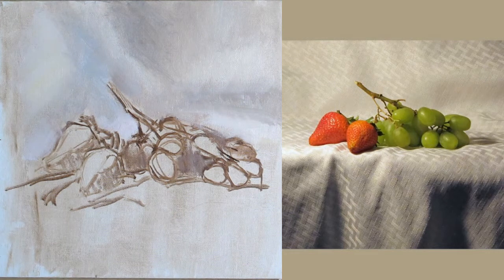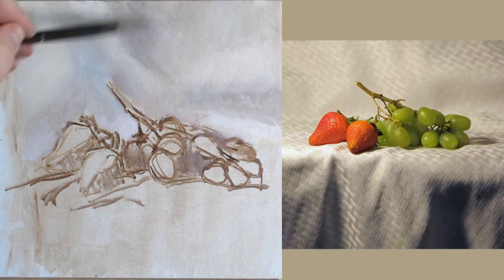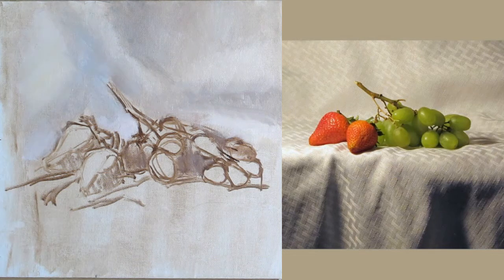Okay, so again, we're just getting some of this value down here, as far as that goes. Bring this value in a little bit. You want to make sure that it's not getting lighter on a corner. That'll draw your eye out of the picture. We're even going to darken a little bit in here, just a little bit, to keep my eye further into this picture.